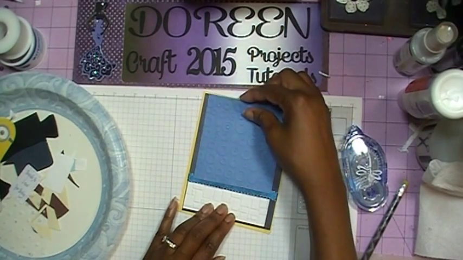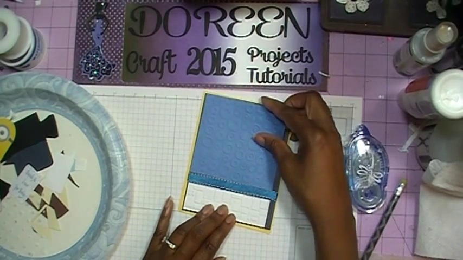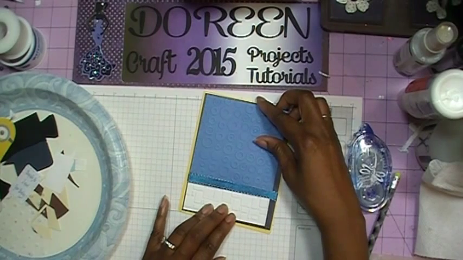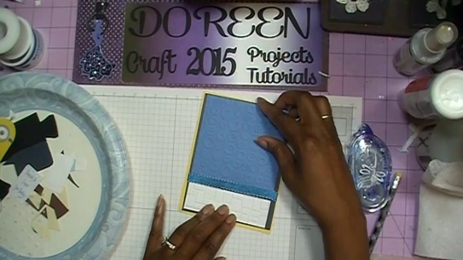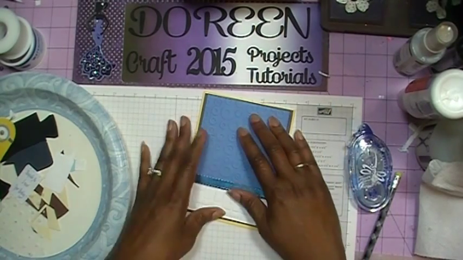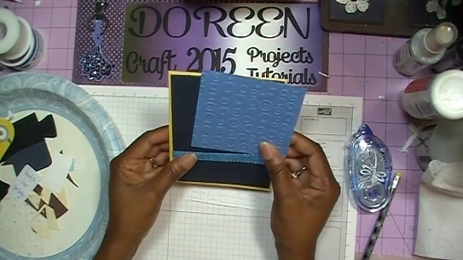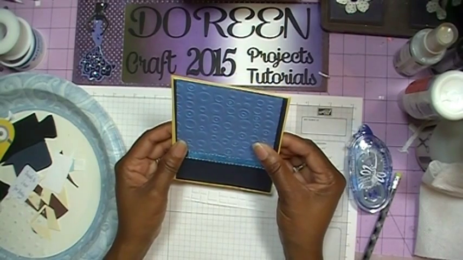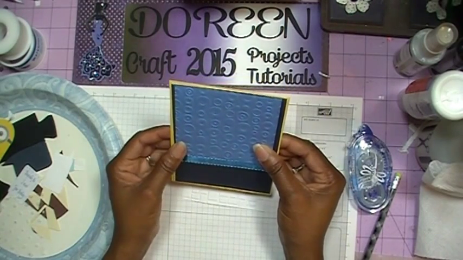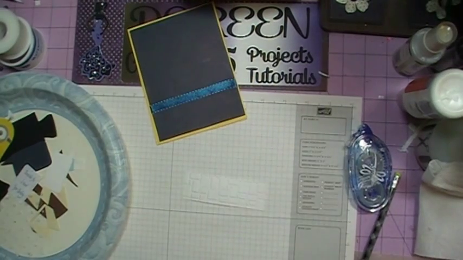And I believe we need to go this way. And I probably could have come down a little bit more. We're going to actually have that touching that. Probably should have put the ribbon down just a little bit further, but we're going to go with this. The other thing that I can do is I can take about 1/8 of an inch off of here, because I didn't want it to actually touch. So I'm going to do that off camera and then I'll come back.